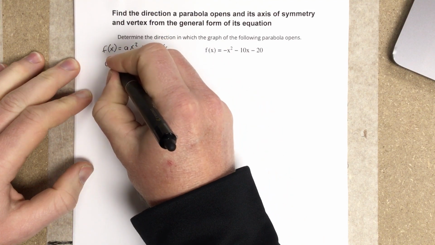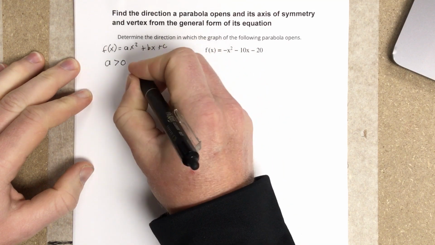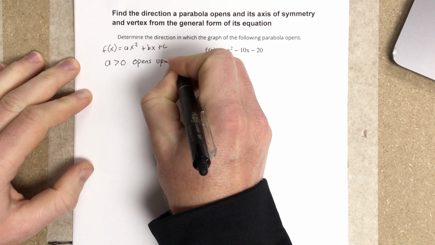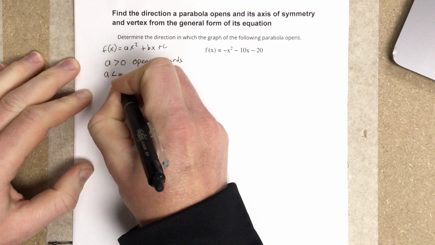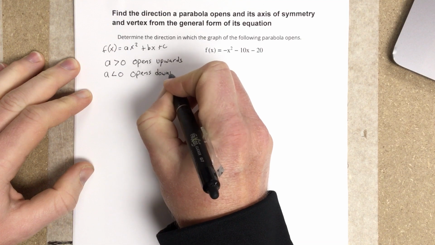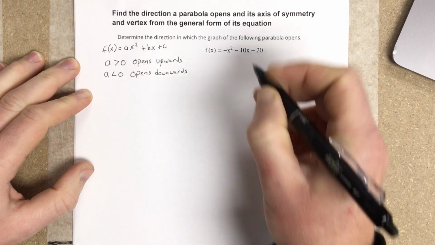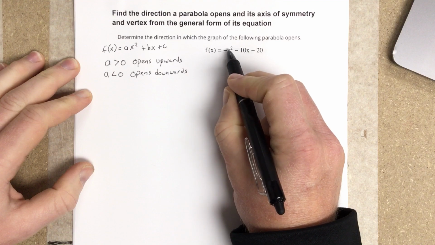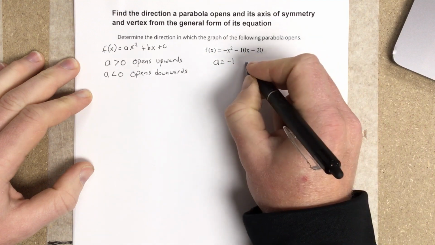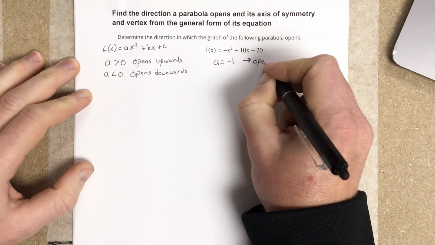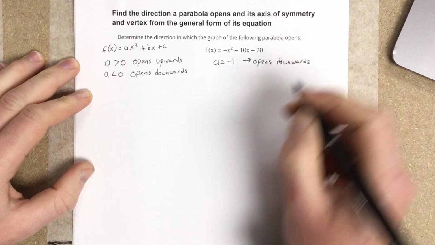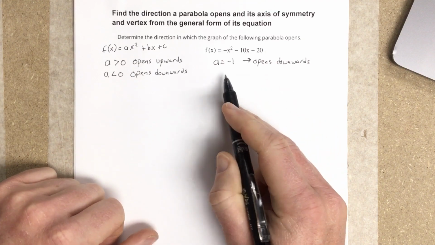The first thing we're going to figure out is the direction the parabola opens. If a is greater than 0, then the parabola opens upwards. If a is less than 0, then it opens downwards. Based on that information, we look at our equation. Our a value is -1, which means that this opens downwards. So you always look at that leading coefficient on the x squared term, and that's going to tell you whether it opens up or down.